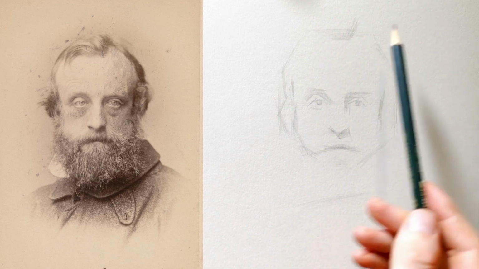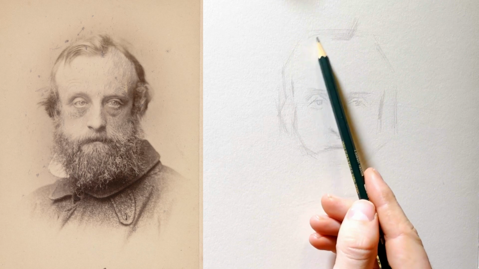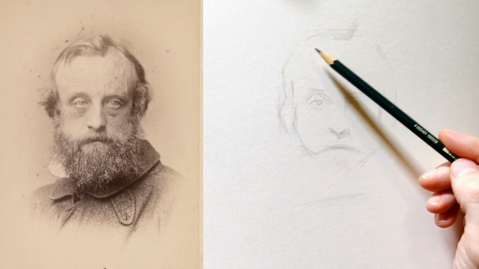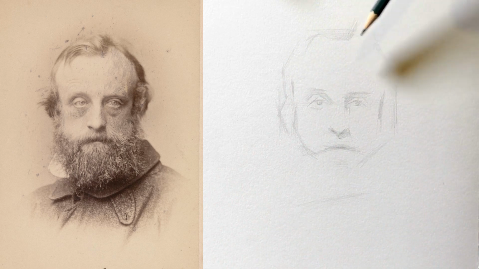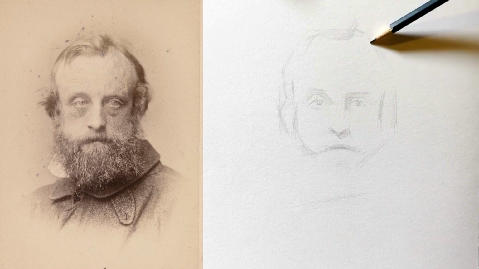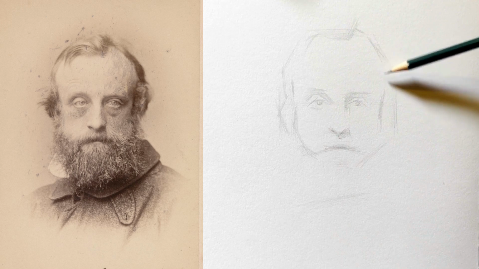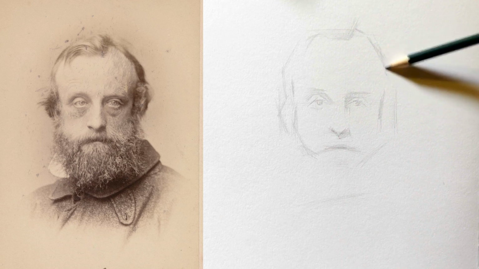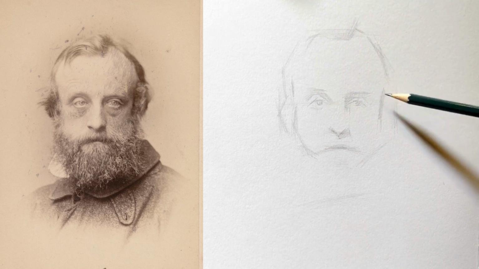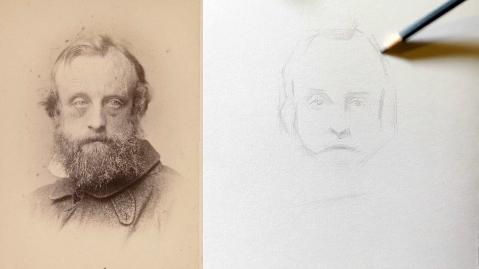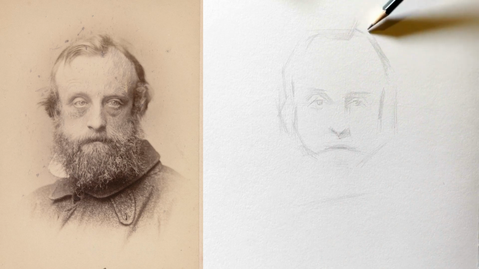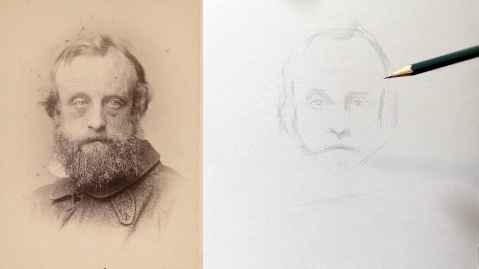It's lower in the center and then it swoops. And his hair sits fairly close on the right hand side.